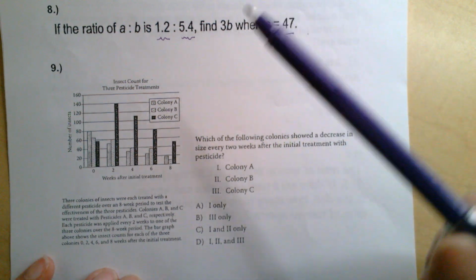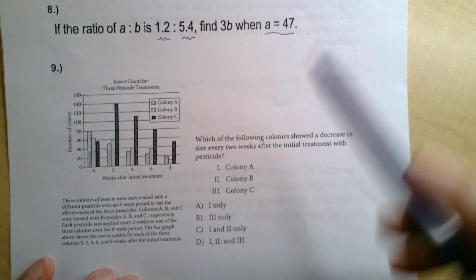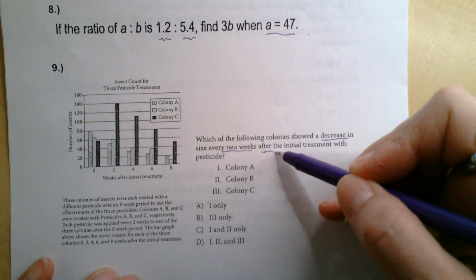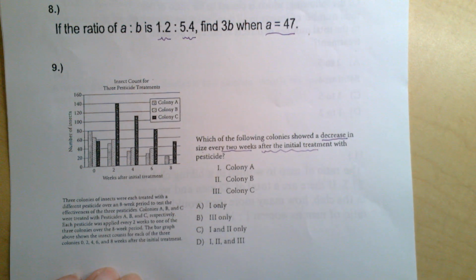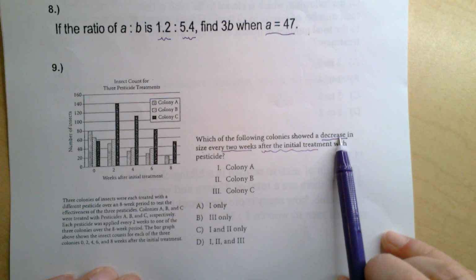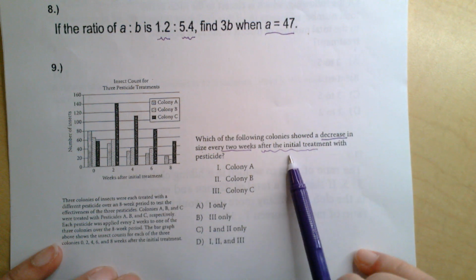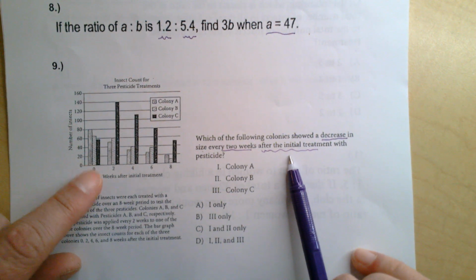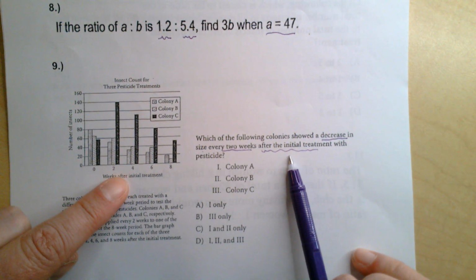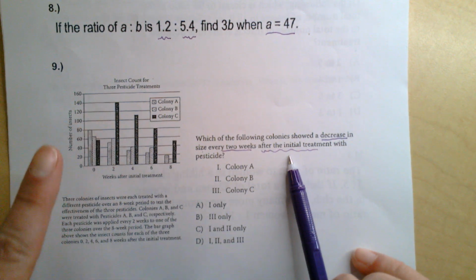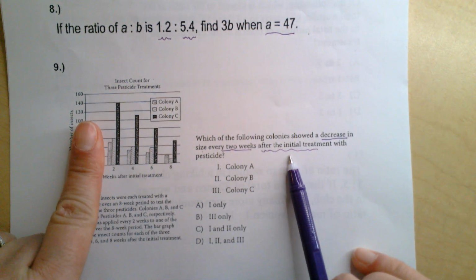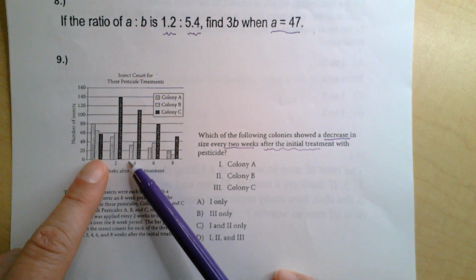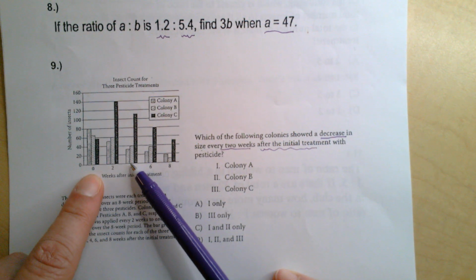All right, what question I want us to ask? Which of the following colonies showed a decrease in size every 2 weeks after the initial treatment with the pesticide? So we need to see it go down every 2 weeks after the initial treatment. So we're not going to look at week 0, everybody, because that is when they applied it. We're going to look at week 2 because we want to see what happens after. So that's a common mistake. So just take out 0 right now. We want to see the 2 weeks after they initially applied it. So this was kind of like the start count of the insects.